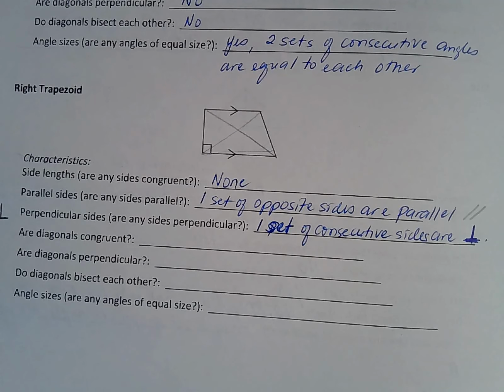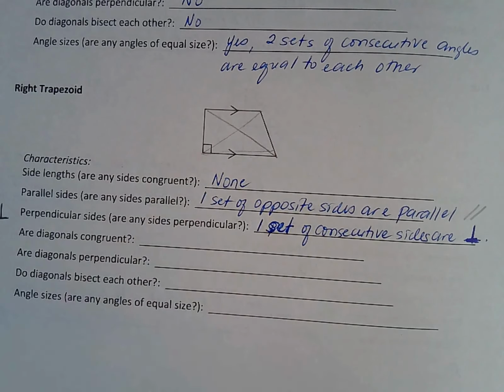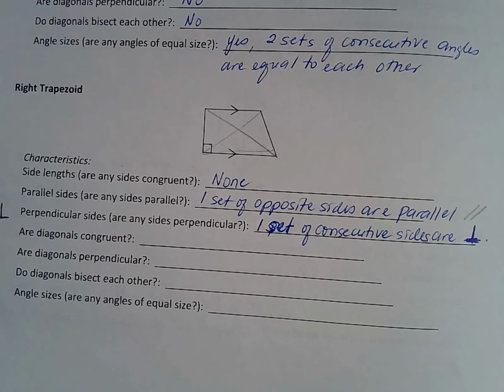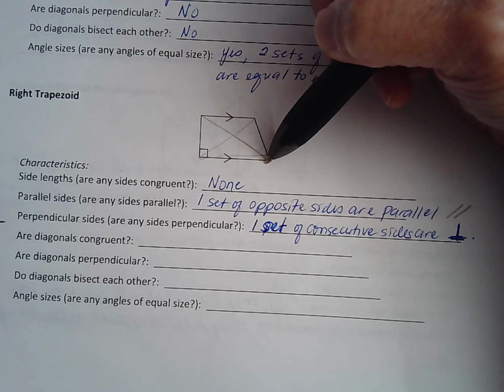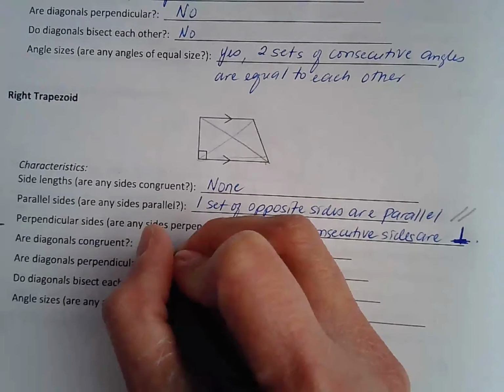Are the diagonals congruent? We're gonna use our imagination. Are they equal to each other in measure? No. So this one here kind of stretches out, right? So that one is longer. So the answer is no.